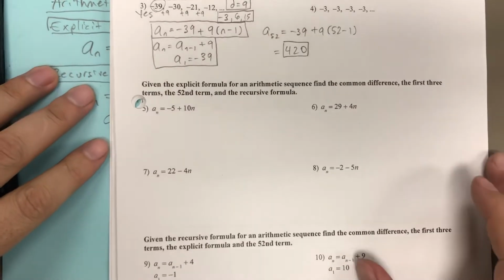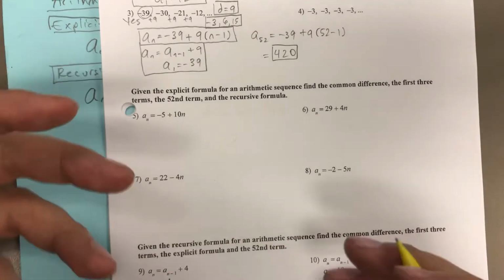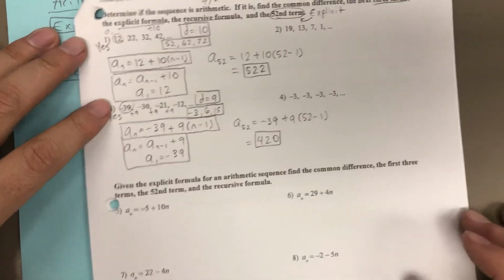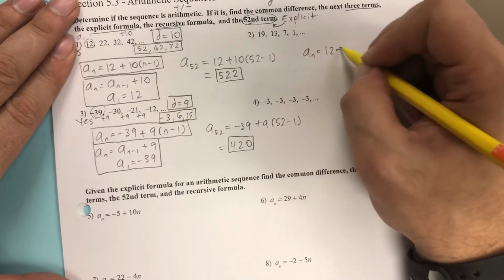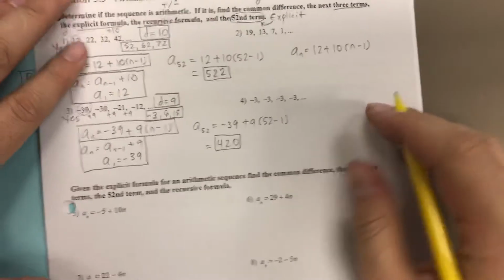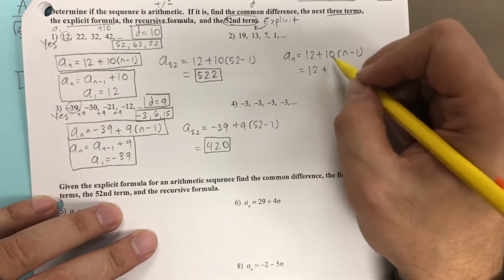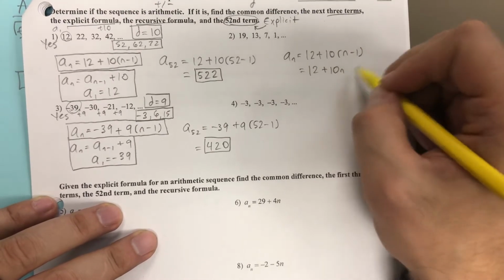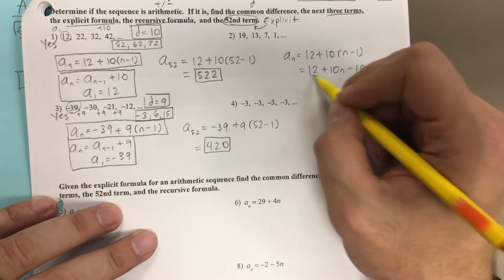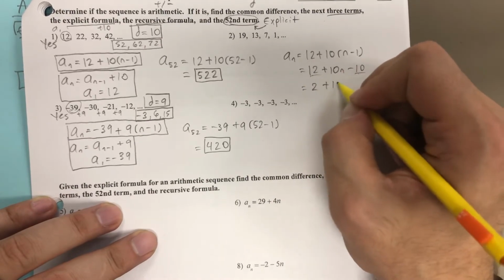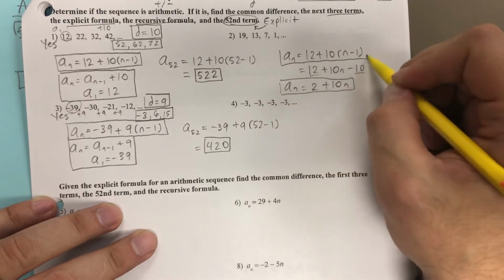The rest of this stuff goes by pretty quick because we've already established what we need to do for a good chunk of this. It's just that it's going to look a little bit different. So remember how back here I had that explicit rule, AN is equal to 12 plus 10 times n minus 1. If I did distribute this 10 in here, it would look something like this, okay? 10 times n is 10n. 10 times negative 1 is negative 10. So if I add these together and combine like terms, I end up with 12 minus 10, which is 2, plus 10n. So this is the exact same equation as this one. I've just distributed it through.